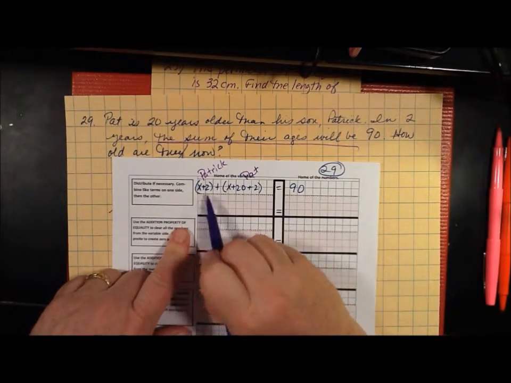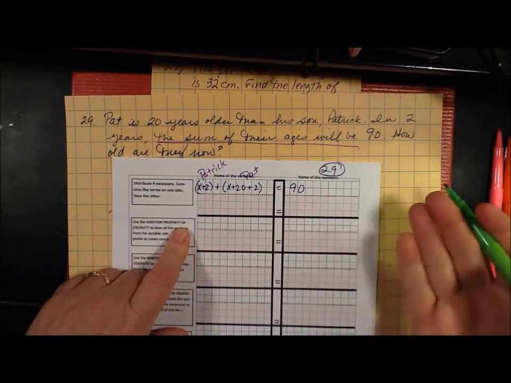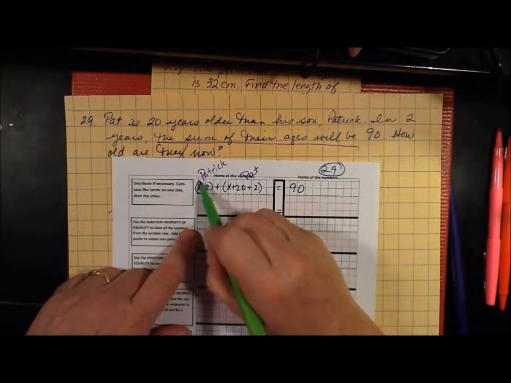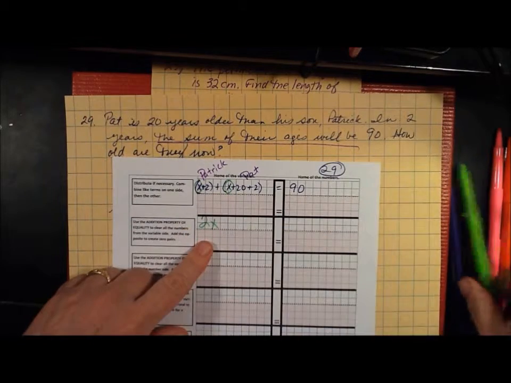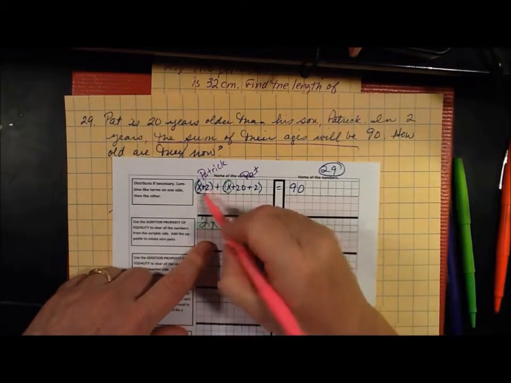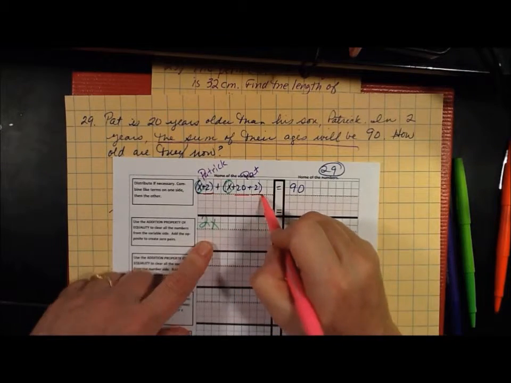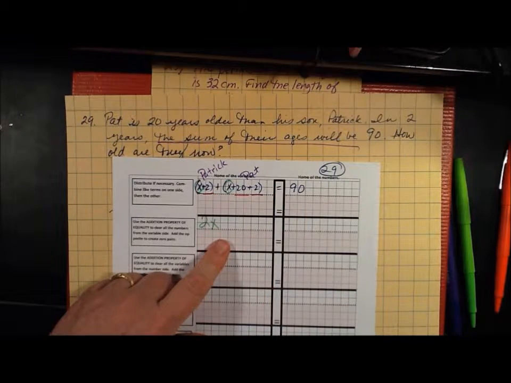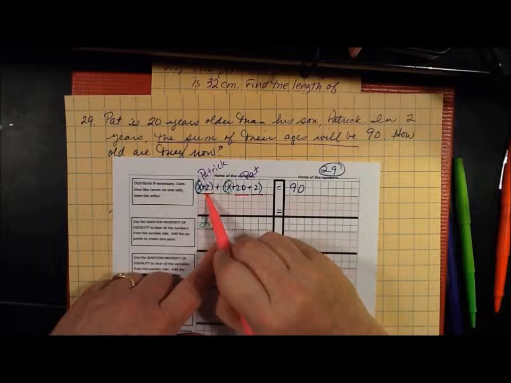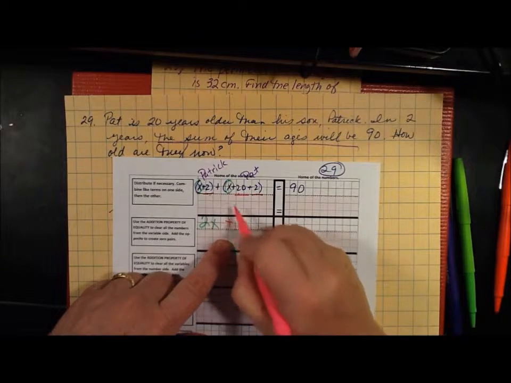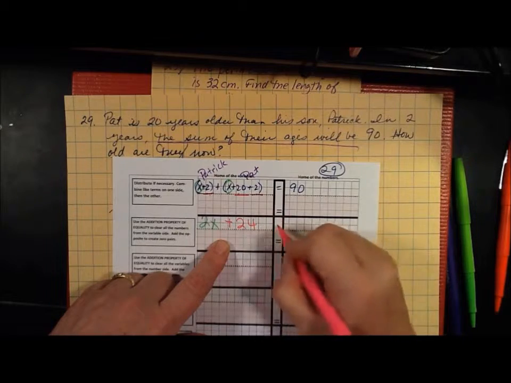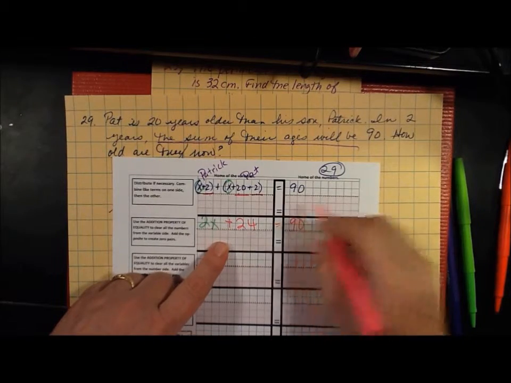Let's combine like terms because there's nothing to distribute. There's an x and there's an x, so I'll have 2x. And here's a number, here's a number, here's a number. When you're looking at these, make sure you watch your signs. So positive 2 plus 20 plus 2 equals 24. And we're just bringing down the 90.